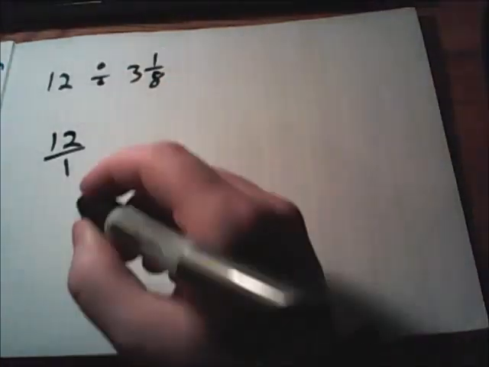Our next division problem is 12 divided by 3 and 1/8. I'll give you a moment to pause the video and work the problem out on your own if you would like. Remember, for multiplication, we can change the 12 into a fraction by putting a 1 under it. 12 over 1. Go ahead and change this to a multiplication problem.